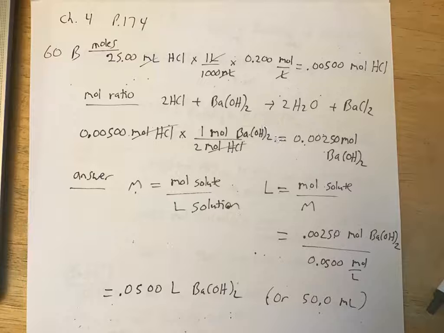So then you can use your mole ratio, take your moles that we already found, mole ratio of 1/2, you get your moles of barium hydroxide. Then the answer asks for volume, so we're going to use the molarity equation. Molarity is moles of solute over liters of solution.